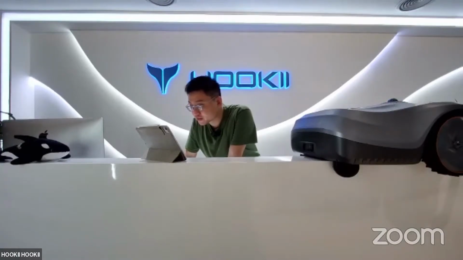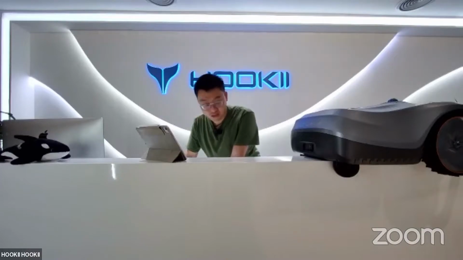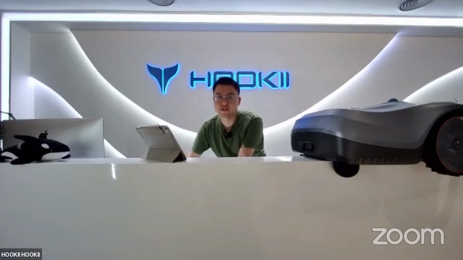Will Google Assistant integration be available? Currently we do not support Google Assistant, but later on we'll consider it, because currently our app is, I think, quite enough for use.